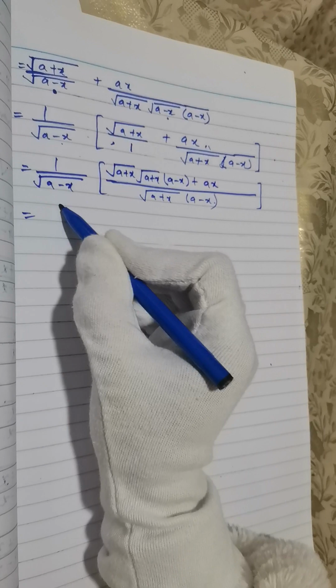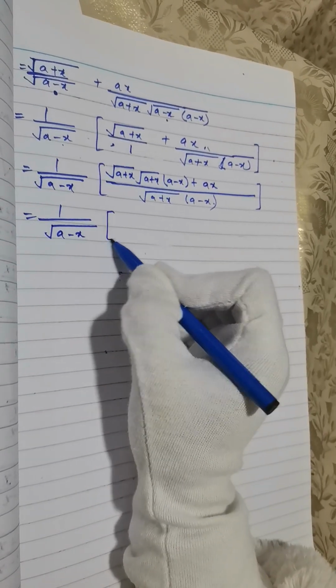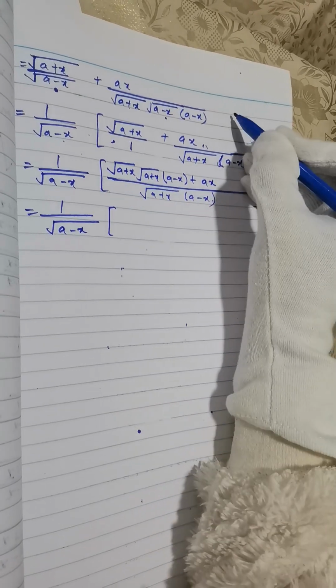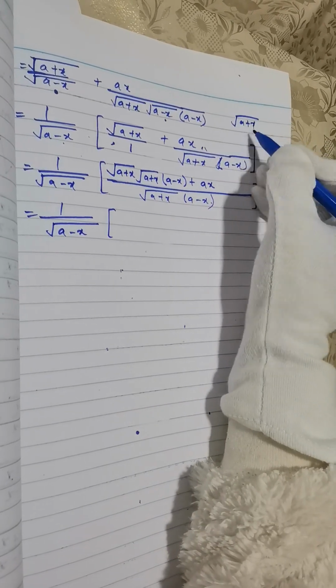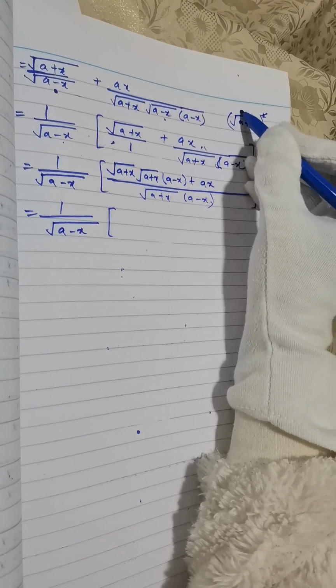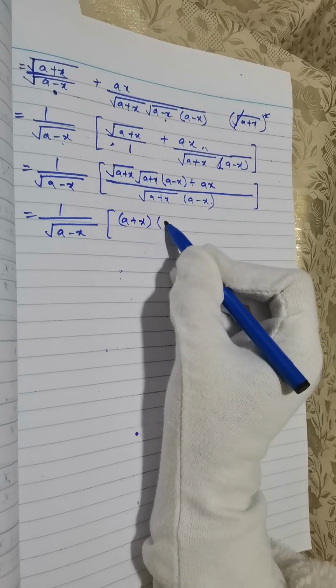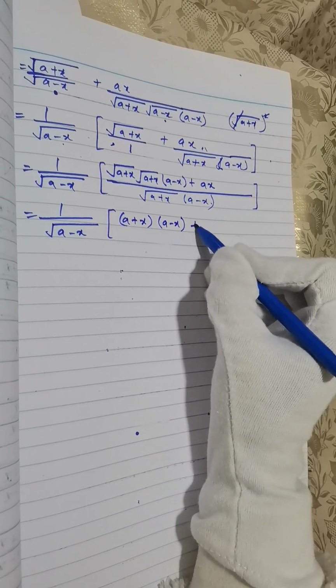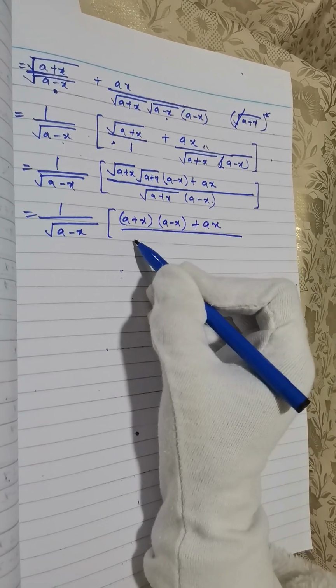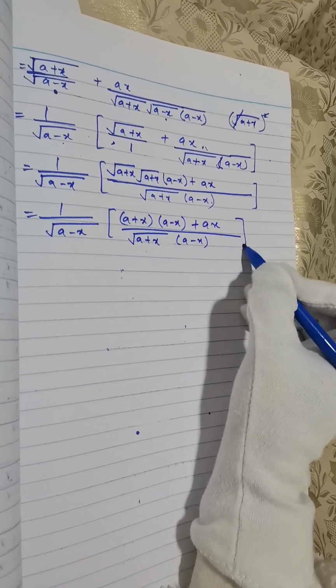A minus x, 1 divided by 1 under root a minus x. Now under root a plus x, 1 and 1 whole raised to power 2. 2 and 1 by 2 cancel each other. What we will get? A plus x, a minus x into a minus x plus ax, whole divided by under root a plus x, a minus x.